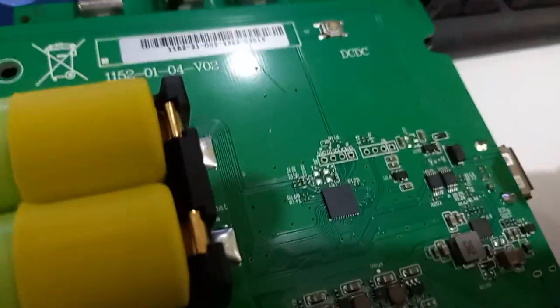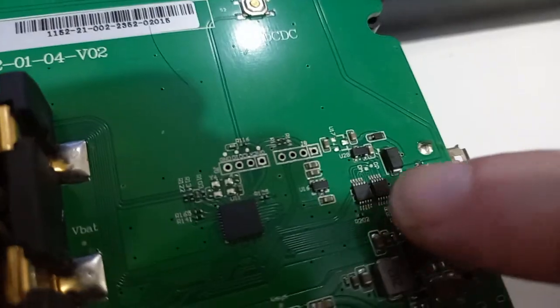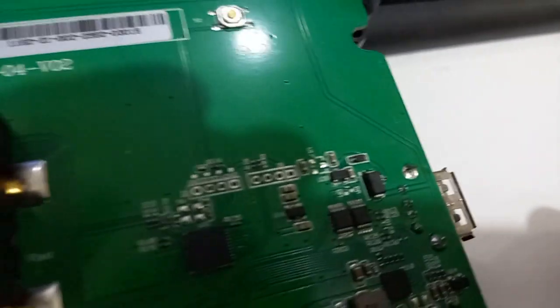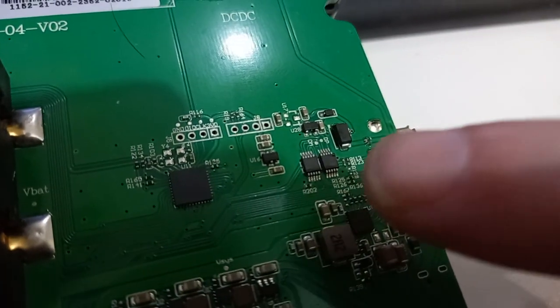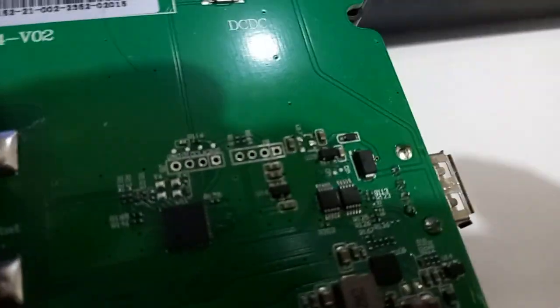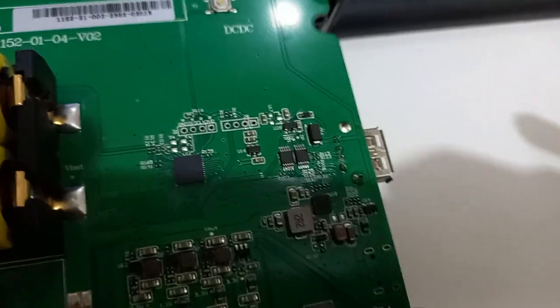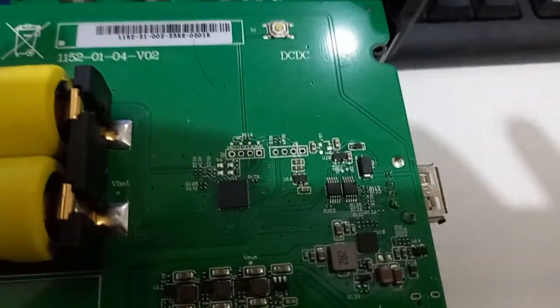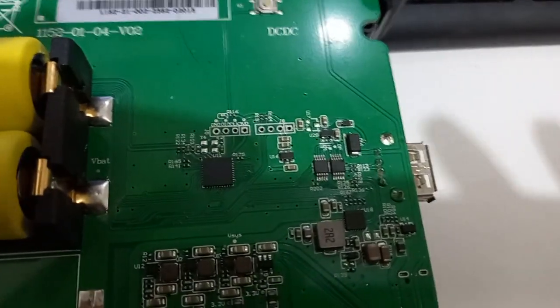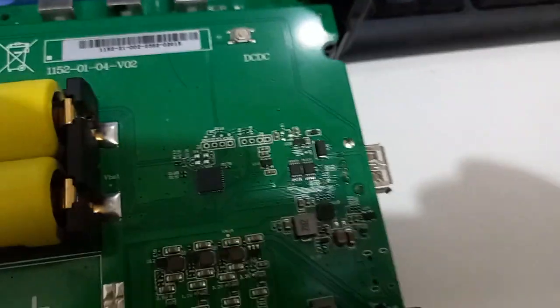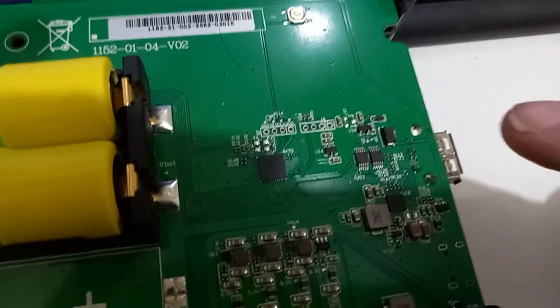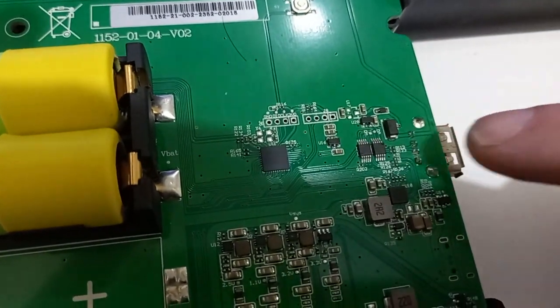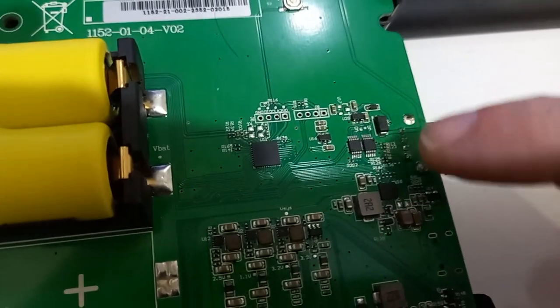exactly here, let's see. Yes, these two small chips here are the electronically operated switches, let's call them that, like a switch. See if I can zoom in. I don't think I can. Anyway, basically these two switches work in conjunction.